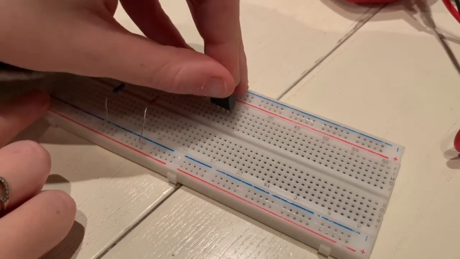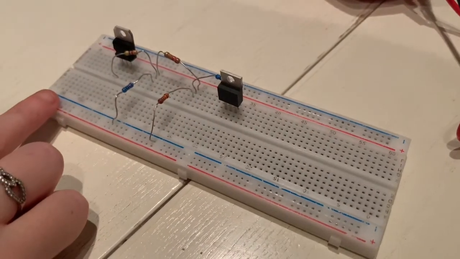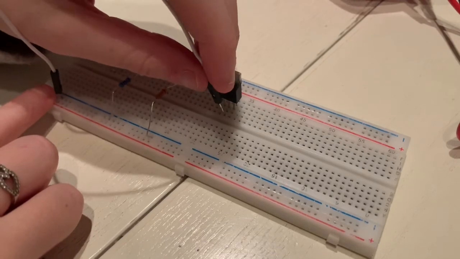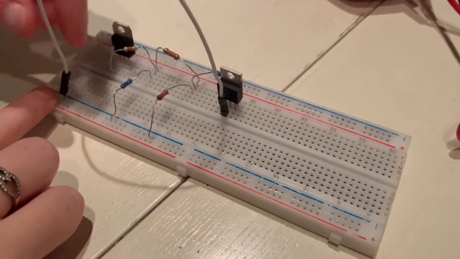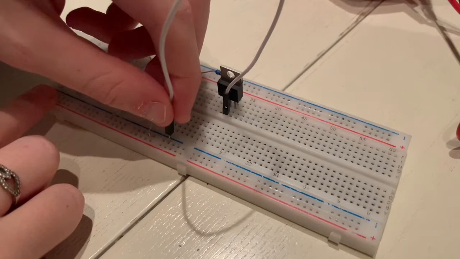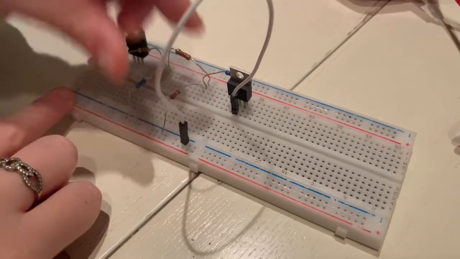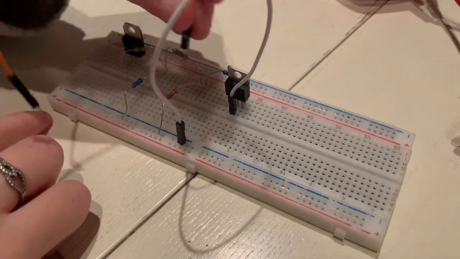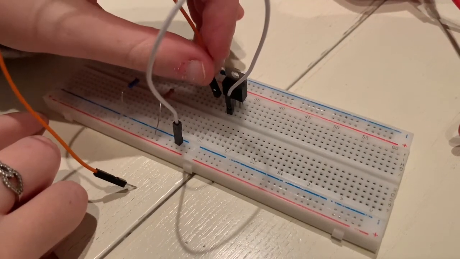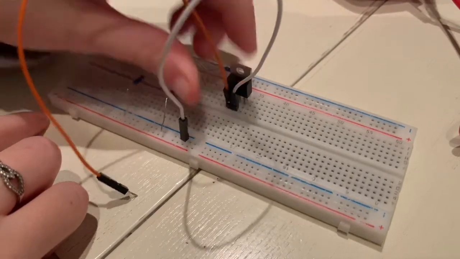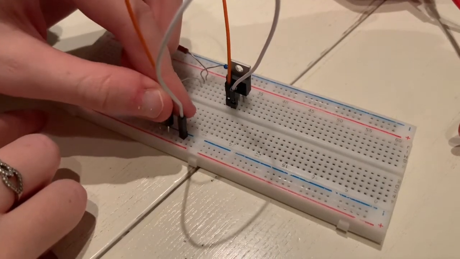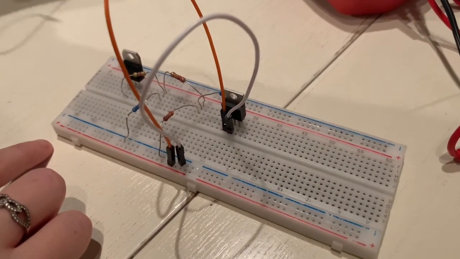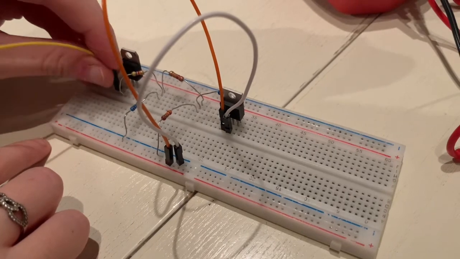Then we can connect the 5-volt voltage regulator. The third pin is the output pin, and therefore we connect that pin in the same row as the 6.8 kilo ohm resistor. The middle pin is a common pin, and it's connected to the blue rail, the ground, with a jumper wire. To deliver power in the circuit, we must connect another jumper wire from the red rail to the input pin, which is the first pin.